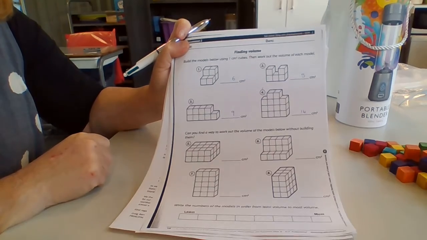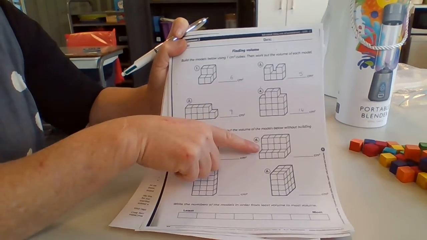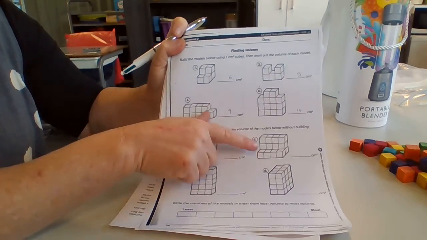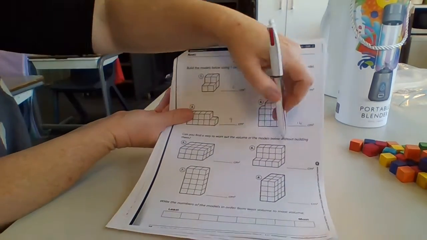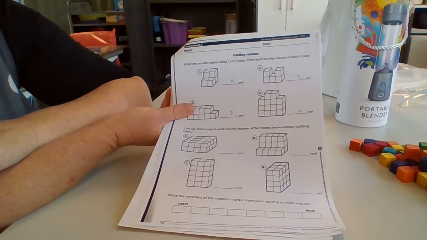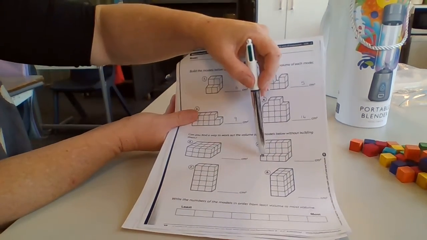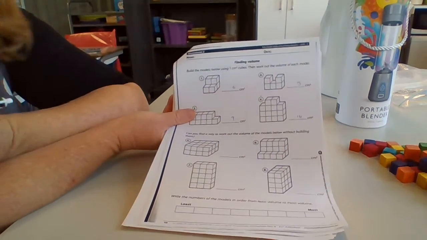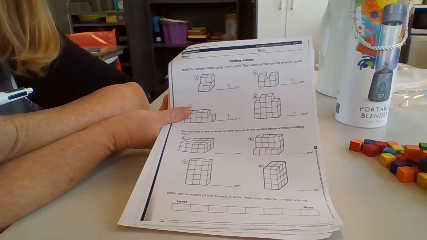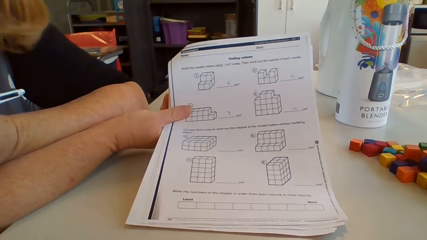Before we do that though, let's have a look at the next one. I have a row hiding in behind here. I know altogether I have 1, 2, 3, 4 rows, and in each row is 1, 2, 3, 4 cubes. So I have 4 rows of 4. I wonder if you can work that one out by yourself.